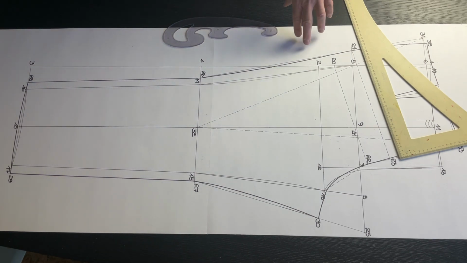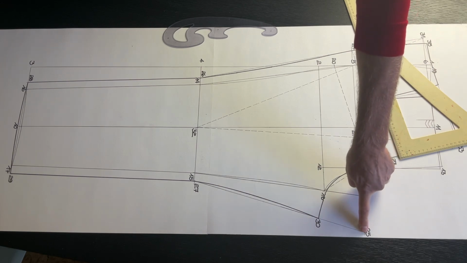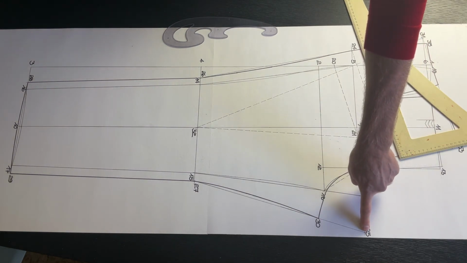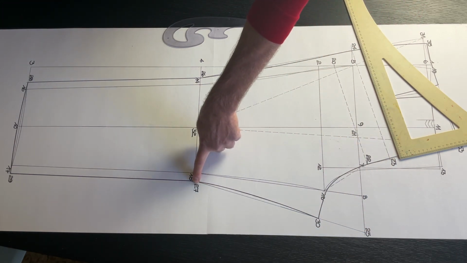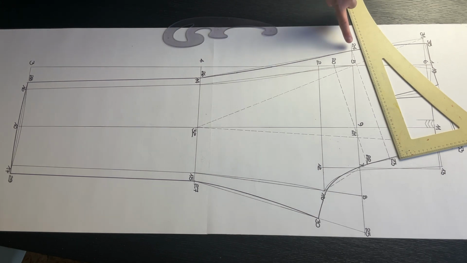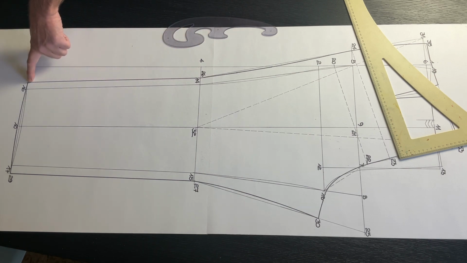Connect the new points on each side up to the points 24 and 25. So you connect 25 to 27, further down to 29, and the same here from 24 to 26 and 28.